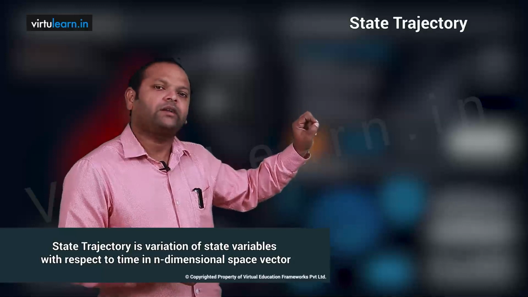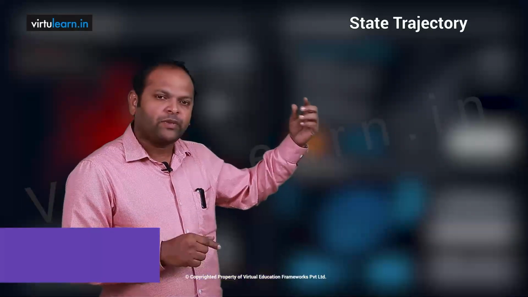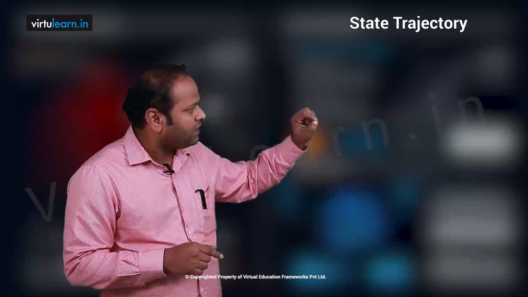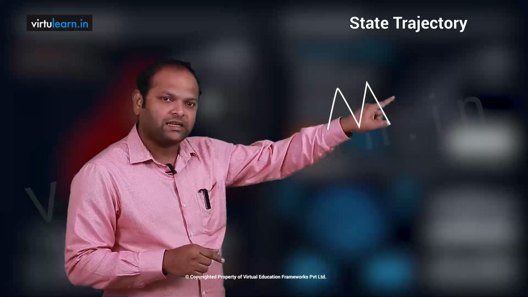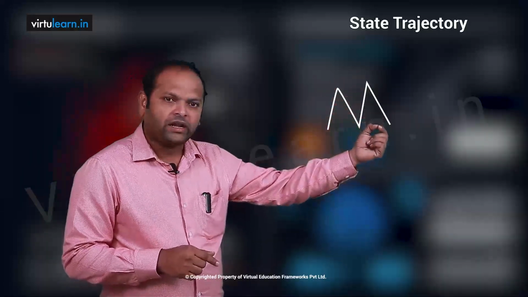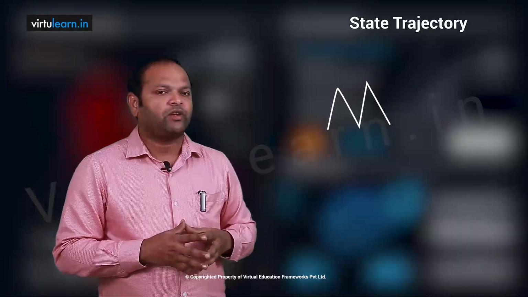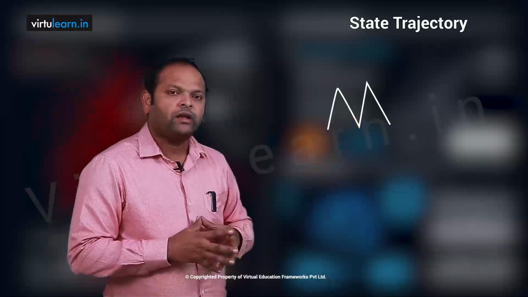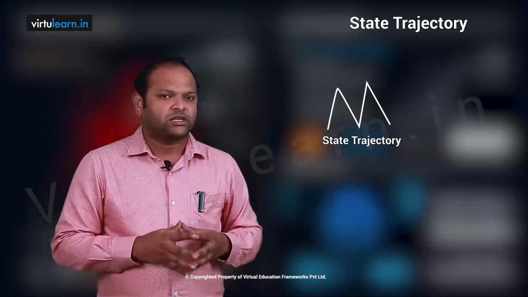So this point at t equal to t naught has coordinates x1, x2, that means the x1 value at t naught and the x2 value at t naught. Then it will have variation as the time is changing. At t equal to tf, the final time, there is another point, where we again have x1 of tf and x2 of tf. So this variation is called the state trajectory.